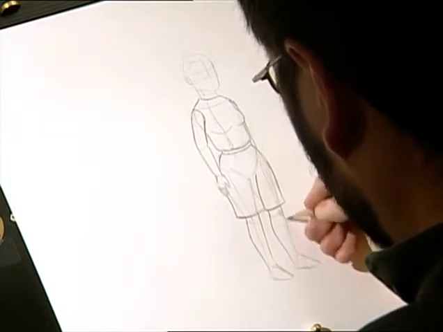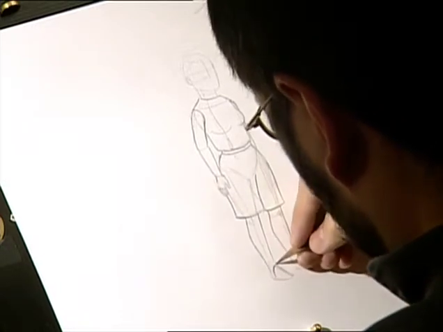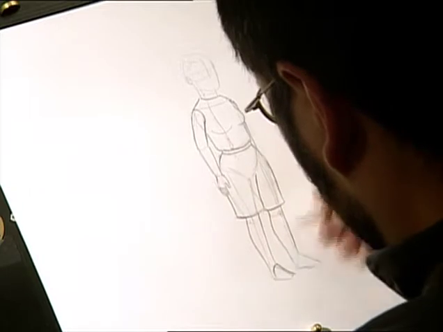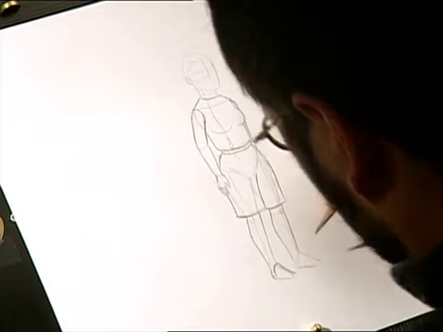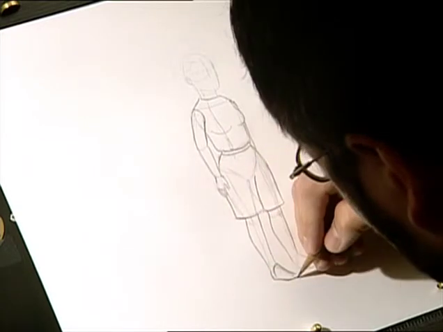Then we start indicating her shoes. She wears these sort of pull-on culotte slipper type things. And like I said, Peggy has very large feet. So we draw them large, noticeably large.